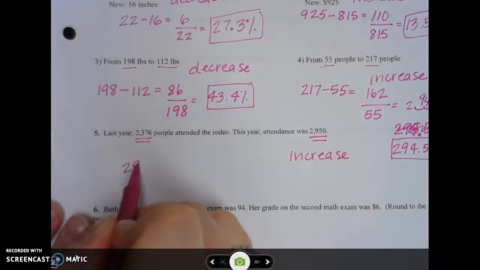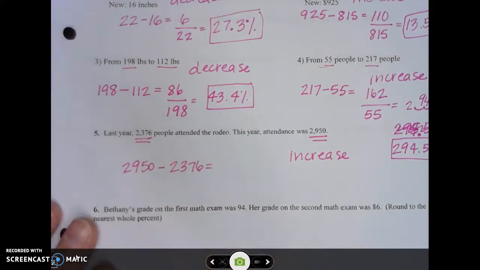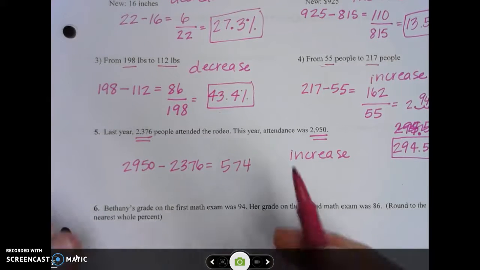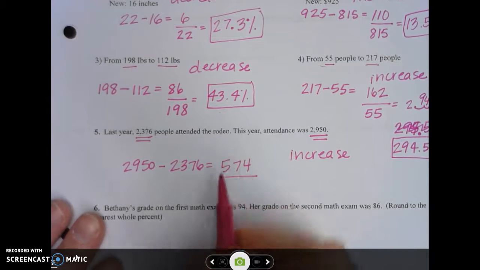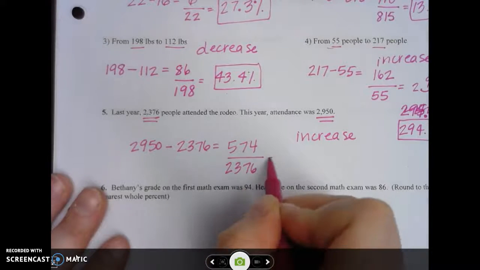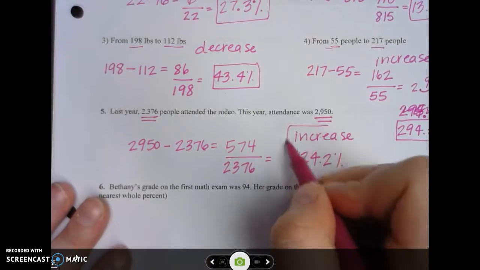So we're going to take our 2950 and we're going to subtract 2376 and we get 574. Now I'm going to divide to find my percent. So there's my amount of increase or decrease, and then I divide by that original amount, 2376, and I get a 24.2% increase.